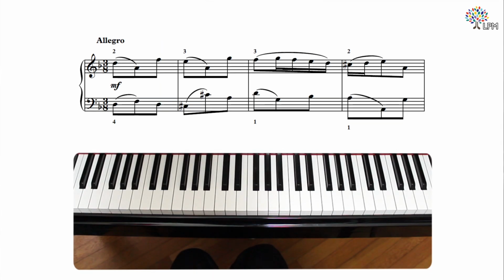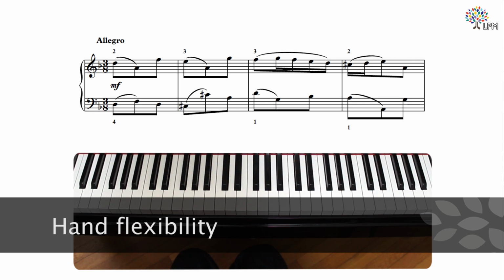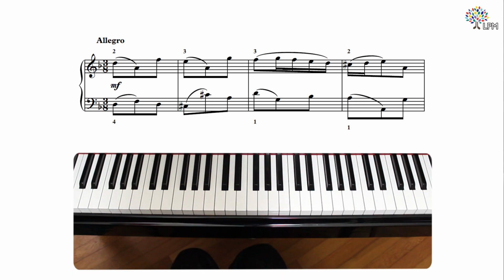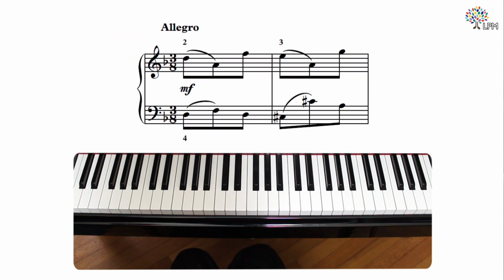In this piece, there are many places where we will need to expand and contract our hands in order to move comfortably about the keyboard. Let's take a look at it one hand at a time. The right hand begins with a fairly natural hand position, with slightly more space in between the first and the second finger.